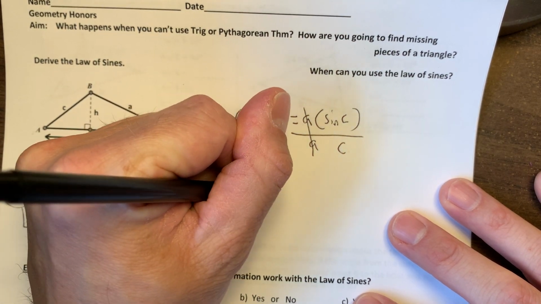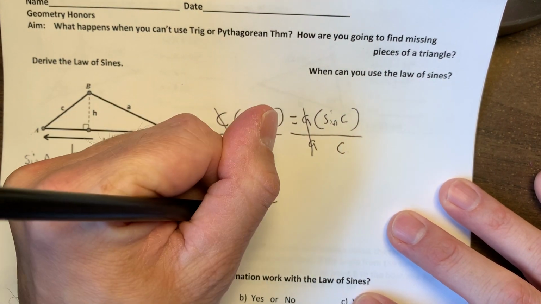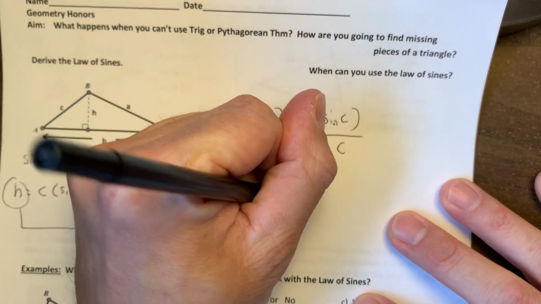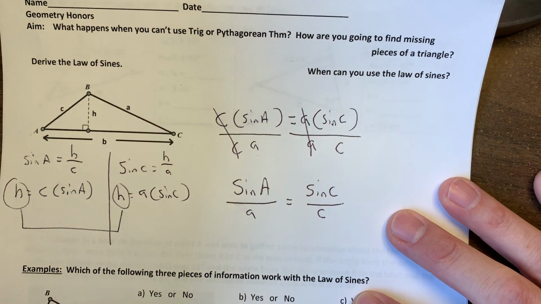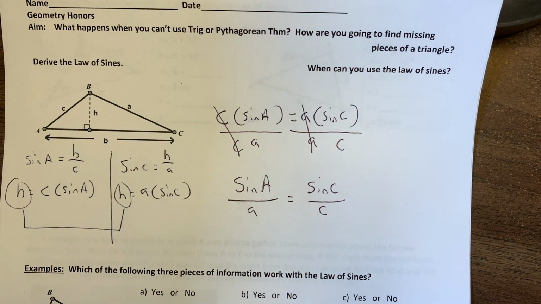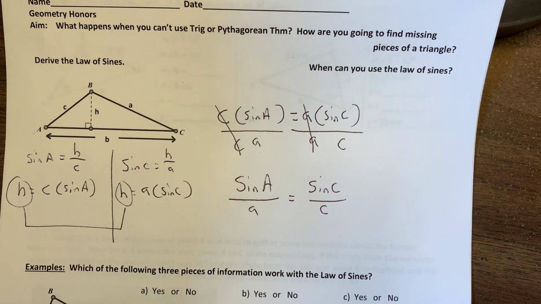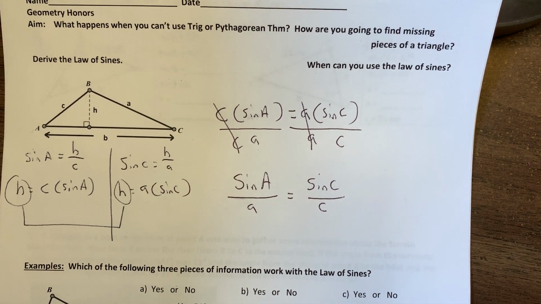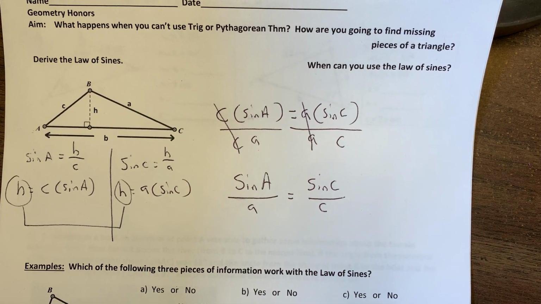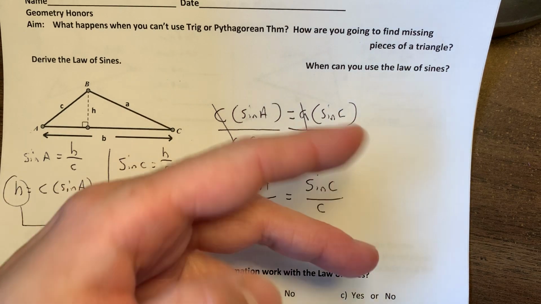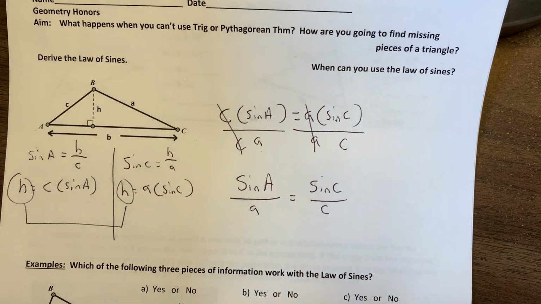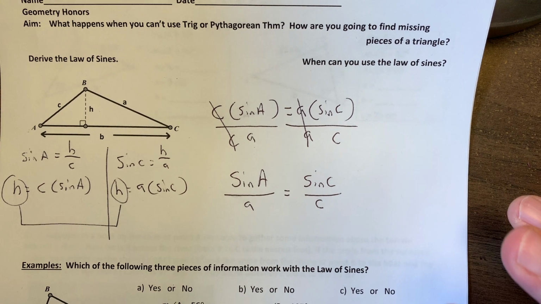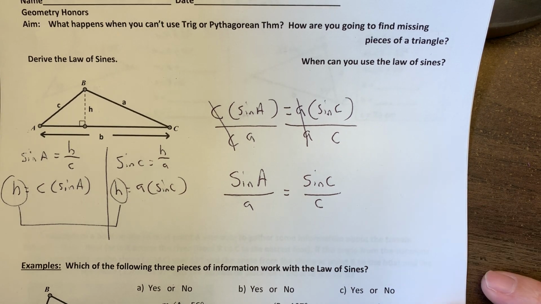You see it as sine A over lowercase a equals the sine of C over lowercase c. And that is normally how the law of sines is used. This is how the equations represent it. Sometimes people use the reciprocal of these, A over sine of A and C over sine of C, which is fine. This is the way I do it, and this is the way I solve for it.